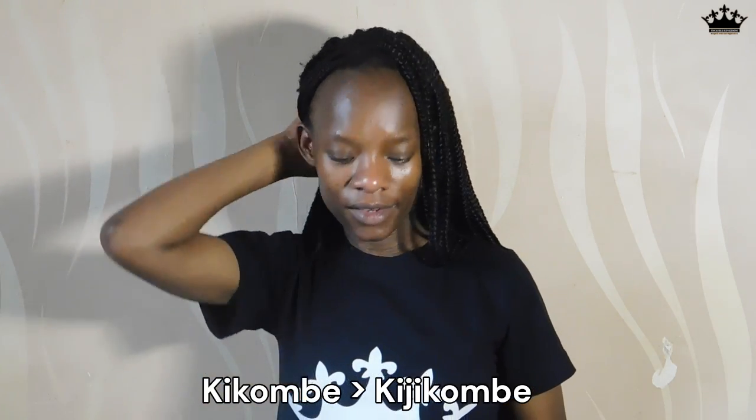Now, let's see how augmentatives are formed, just as we have seen how diminutives are formed using ki or ki-g as prefixes. Or you can use g as an infix in between ki and the other word, if the word is starting with ki, for example, kikombe becoming kijikombe. Okay? Now let's look at the augmentatives.